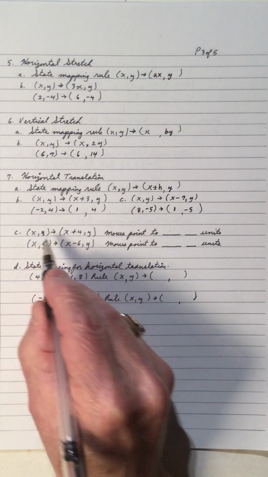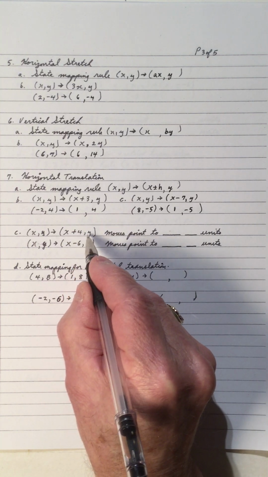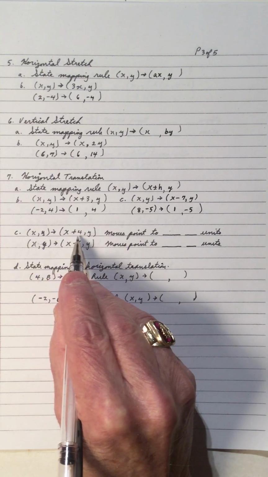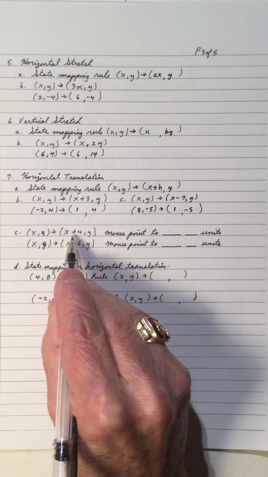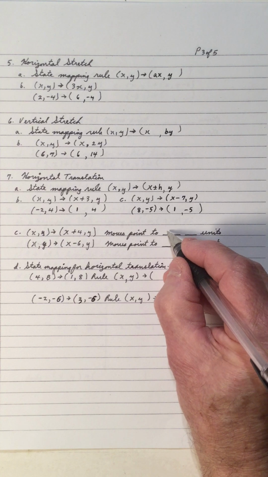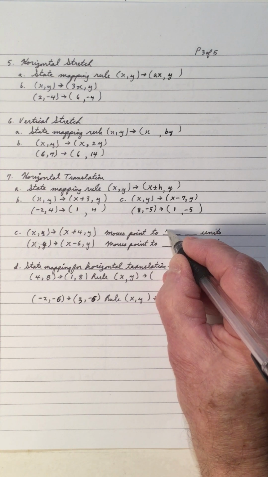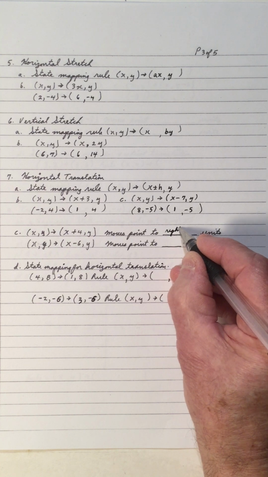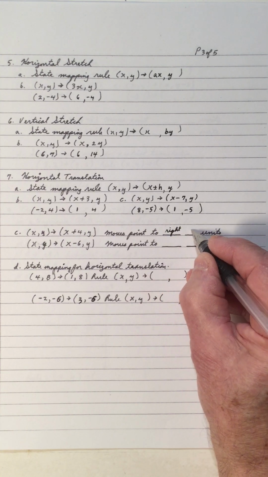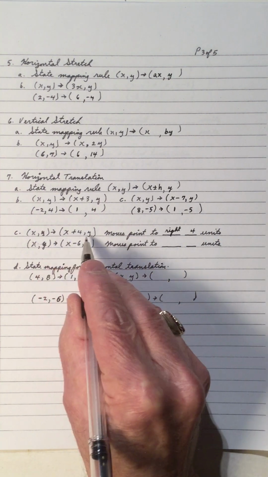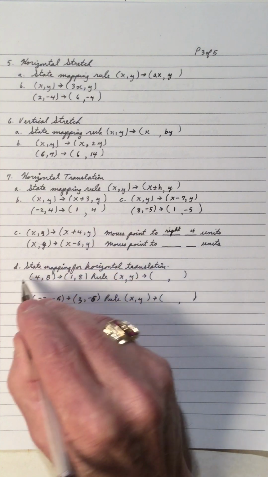C, x comma y is x plus 4 comma y. So notice it's horizontal. You're adding 4 to the x. So you're moving the point right. So you're moving the point right 4 units. And you're not moving it up or down, because you're not affecting the y.